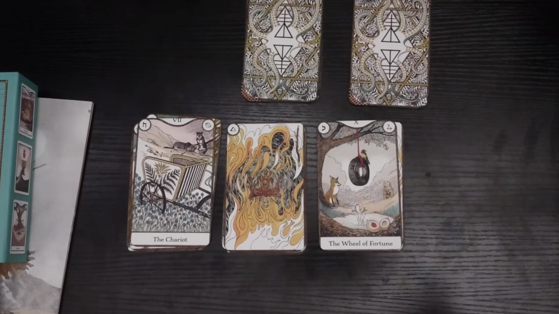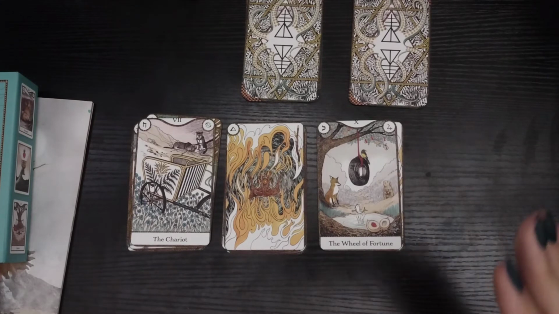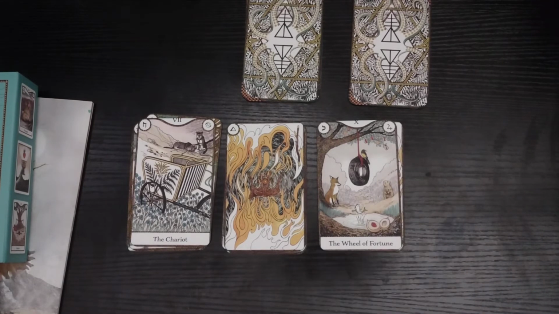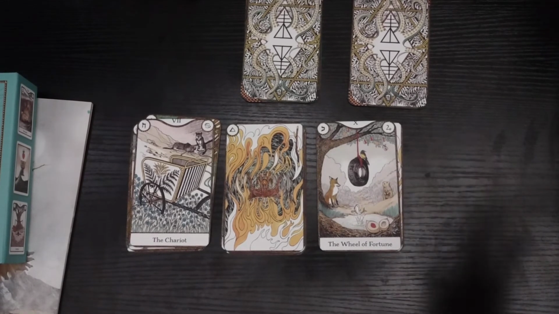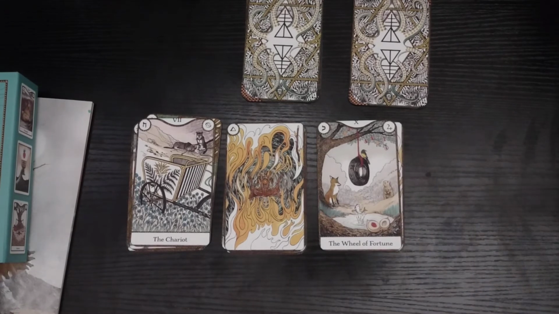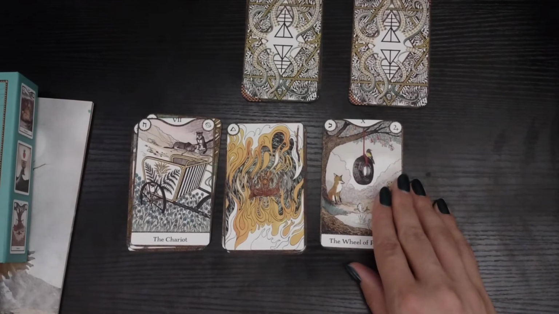our wheel of fortune, our luck, basically, our fate, our future. We are finally starting to get the ball rolling. We are finally starting to begin something.